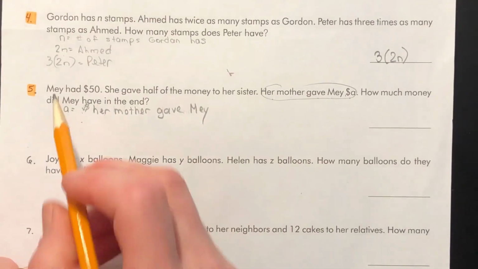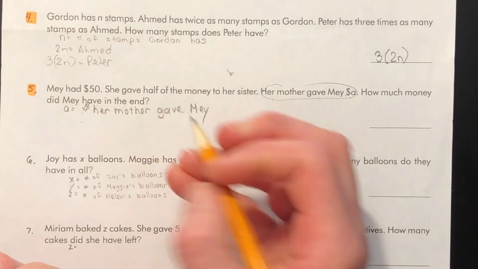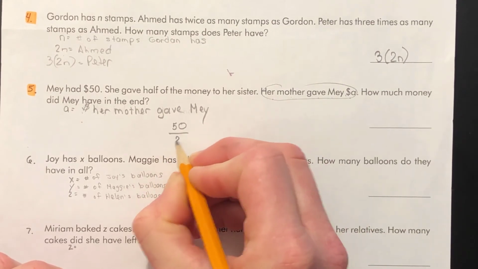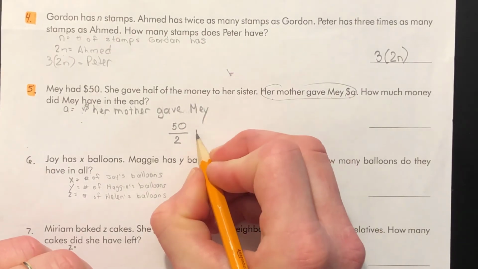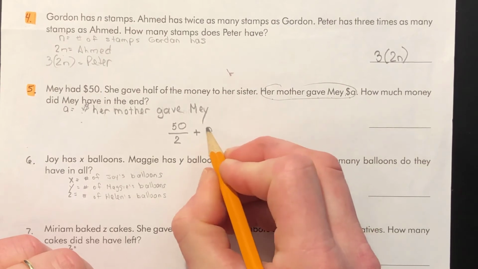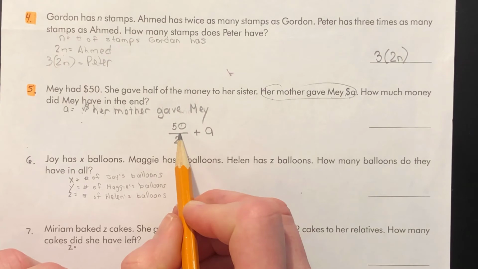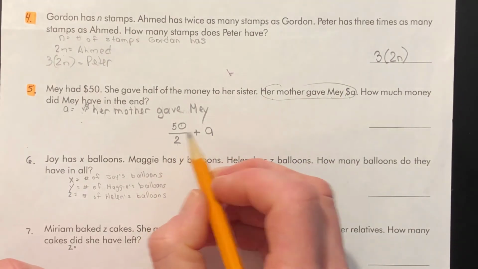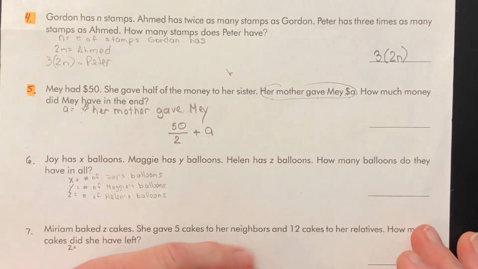So, May had $50. She gave half of her money to her sister. So, $50 divided by 2, that's half. Half of $50 plus the money her mother gave her, plus A. So that's her $50 divided by 2, because she gave half away. So now she only has half, plus the money her mother gave her. That's number 5.